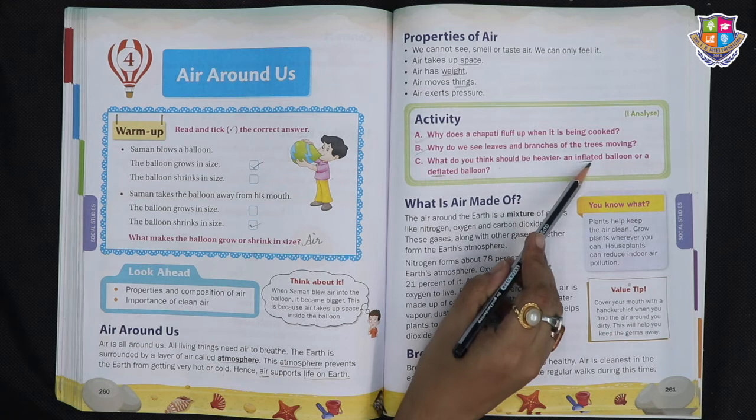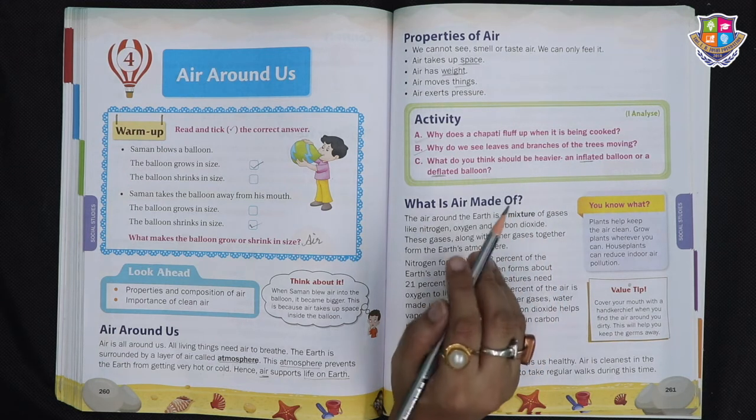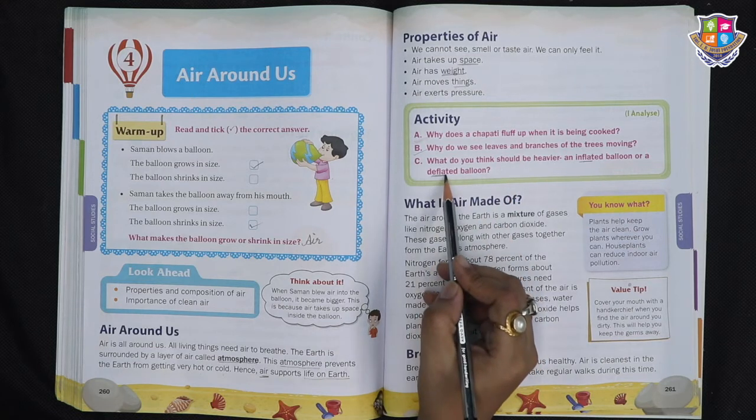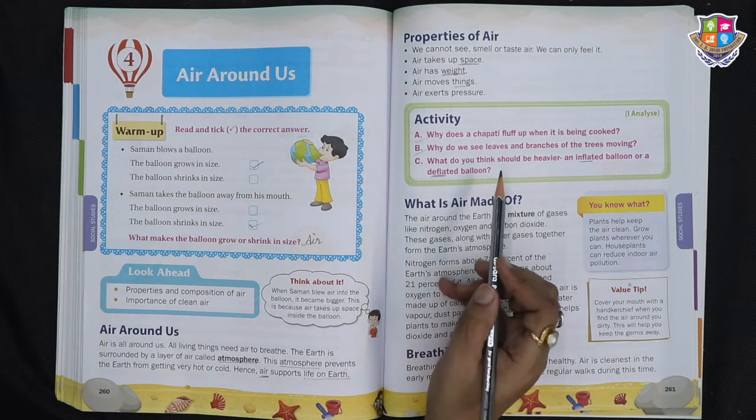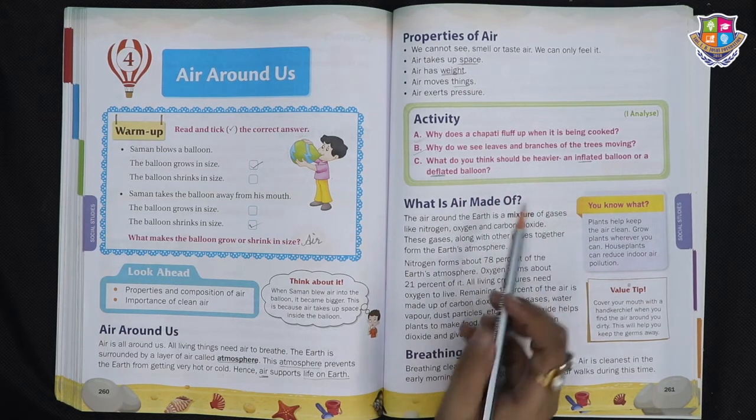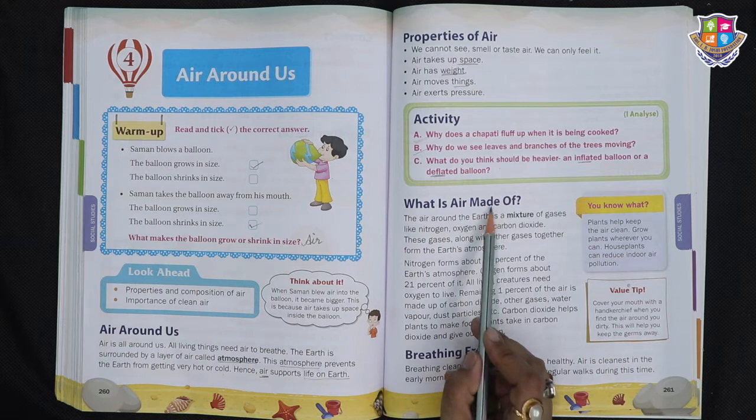Now, inflated means when the air is present or when we blow the balloon, and deflated means when we release the balloon, what is the size. So you have to find out which one is heavier. What is air made up of?